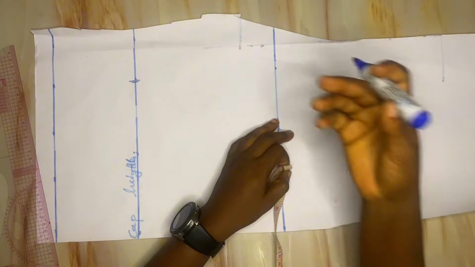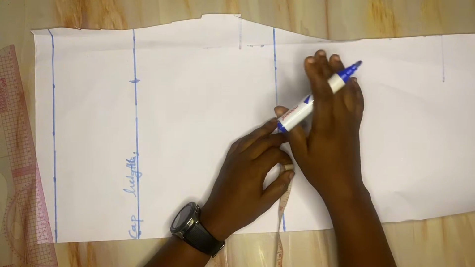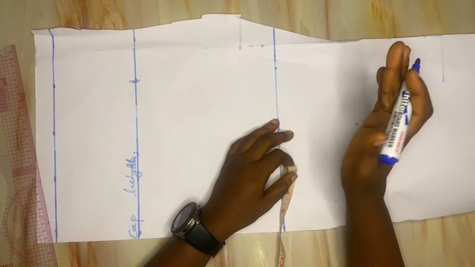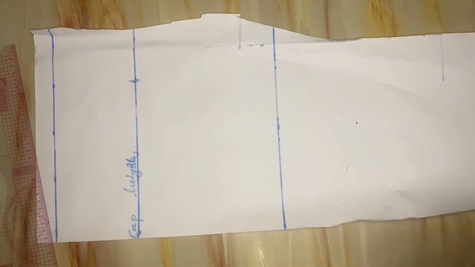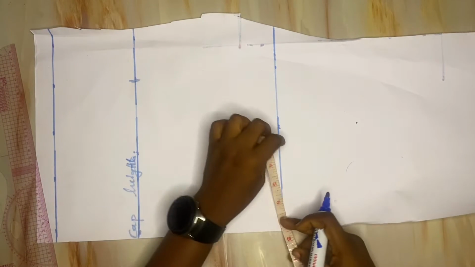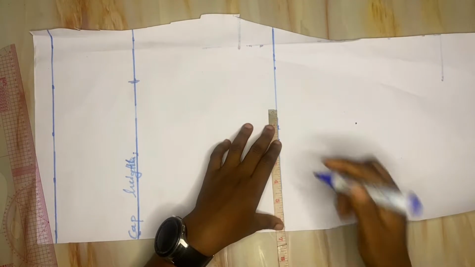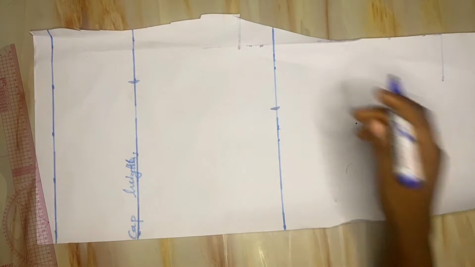And on the sleeve length, measure around your bicep, and whatever you get, divide it by 2. So wherever you want the sleeve to stop, measure around that spot, and whatever you get, you divide it by 2. If it's a long sleeve, measure around your wrist and divide whatever you get by 2. So I measured around my bicep, and what I have is 13. 13 divided by 2 gives me 6.5, which I've marked out.